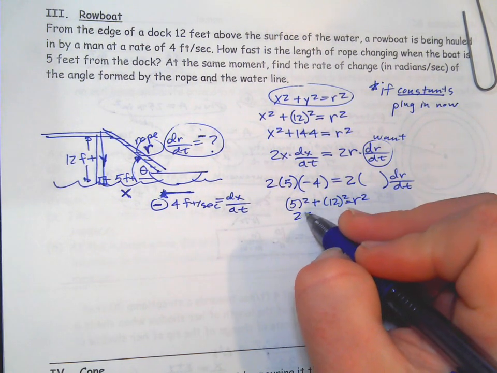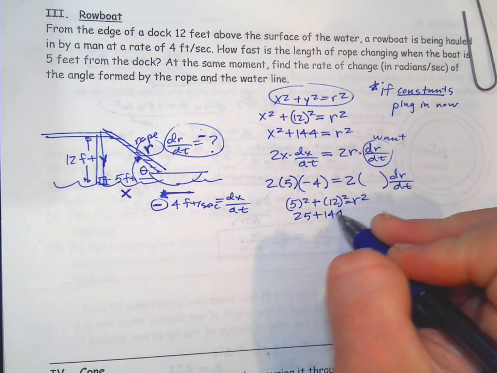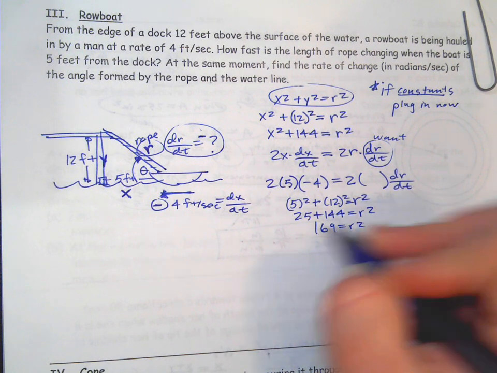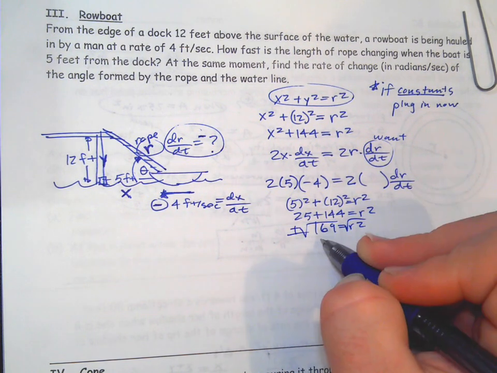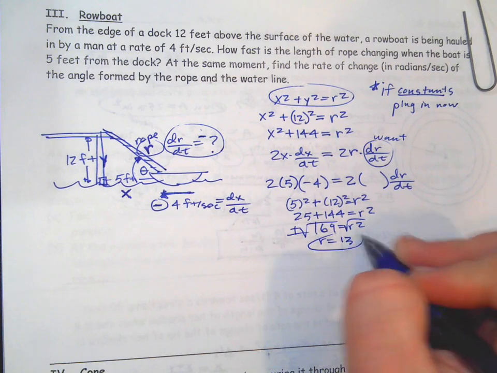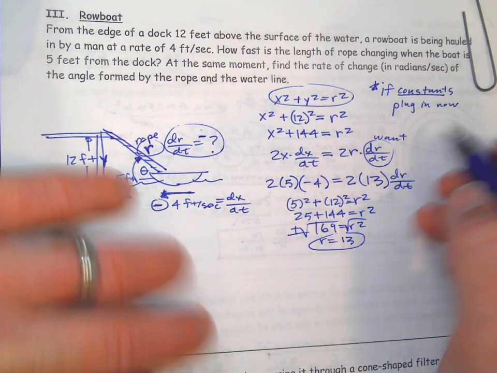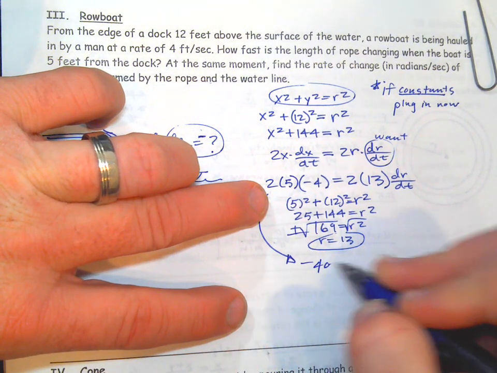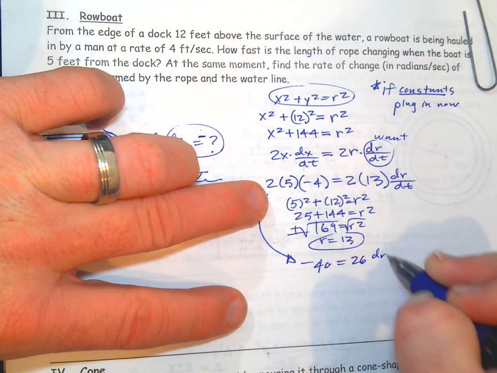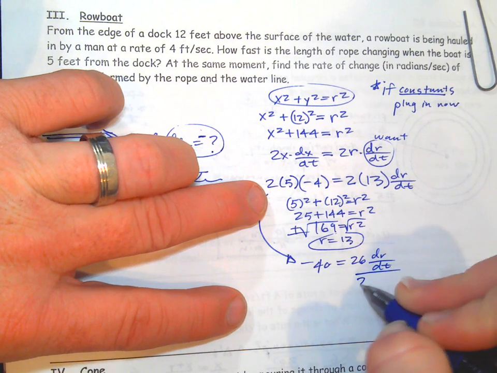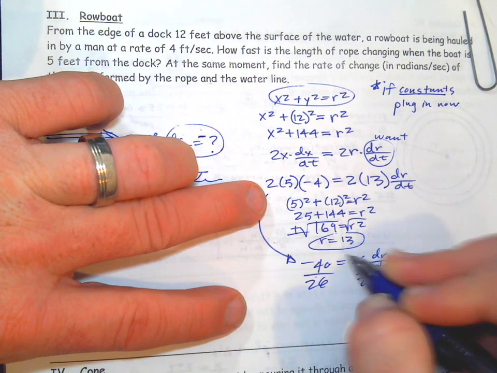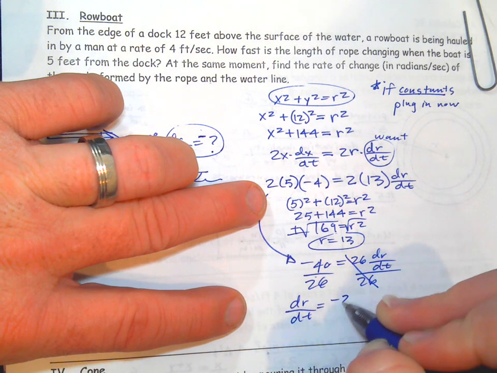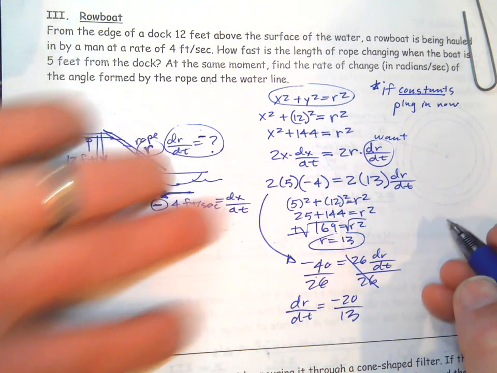So it's going to be 25 plus 144, so it's going to be 169. Square root to both sides, plus or minus. We just want the positive one this time. So that's what's going to go in there. So we get -40 equals 26 dr/dt. We divide both sides by 26, and so dr/dt equals -20/13.